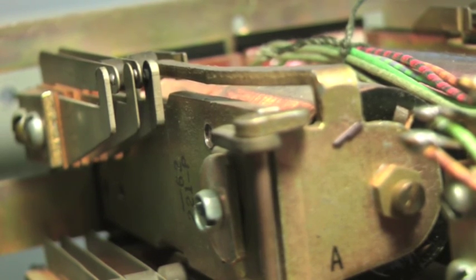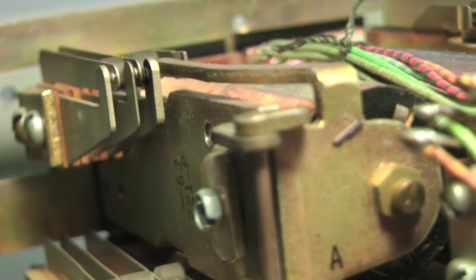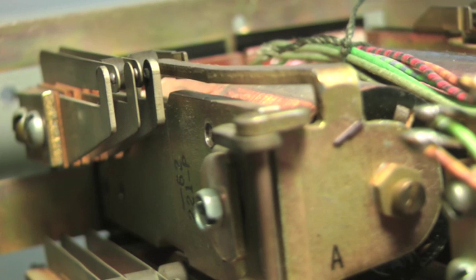Okay, now I'm going to dial a 0, and you can watch the A relay pulse. As the telephone dial returns, each time its pulse contacts open and close, the A relay releases and reoperates. Okay, let's watch. Rotating the dial, releasing. Let's watch that again in slow motion.